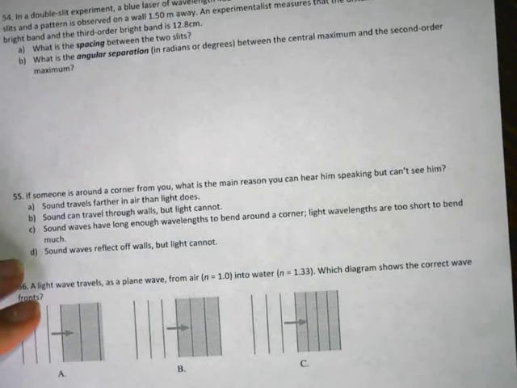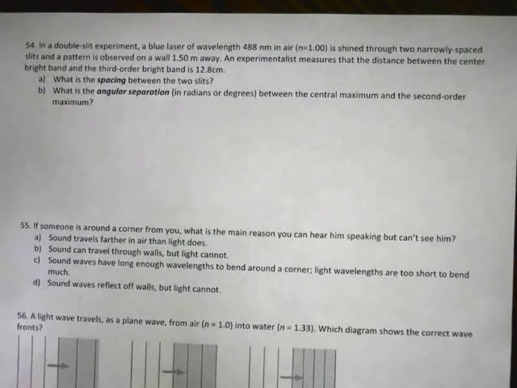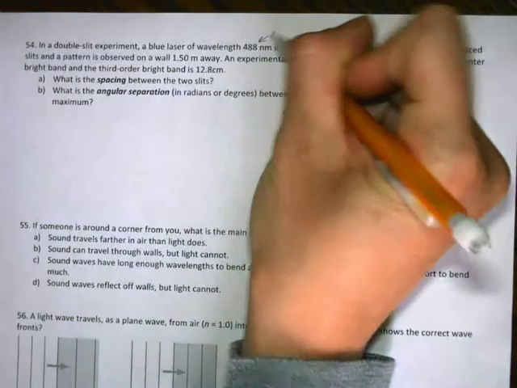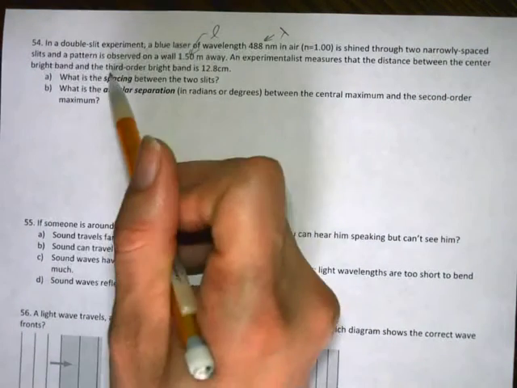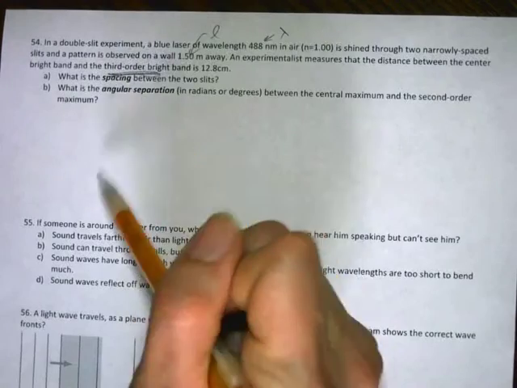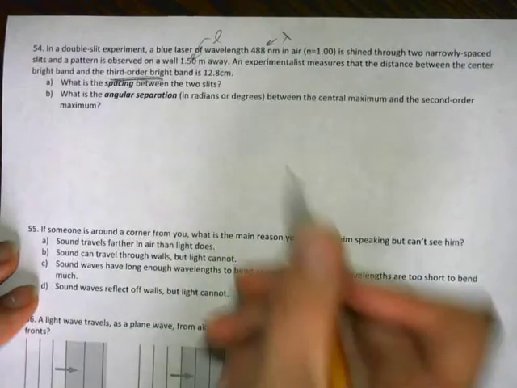And then we have one quantitative question, and this should be a fresh question because I just pulled it from your midterm. So we have a double slit experiment, a blue laser with a wavelength of 488 nanometers shined through 2 slits, and a pattern is observed 1.5 meters away. So that's our lambda, that's our L. And the distance between the center bright band and the 3rd order bright band, so that is the m equals 3 band, is 12.8 centimeters.